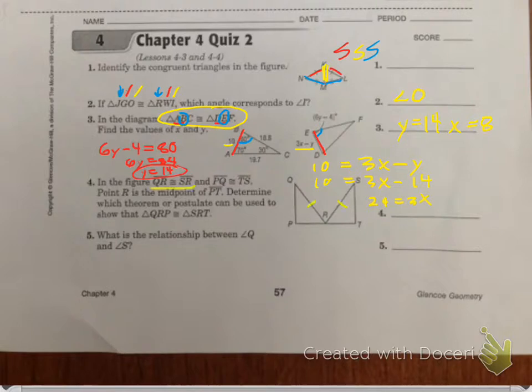Look forward. Number 4, figure QR is congruent to SR. In this kind, I want you to show the markings. So there they are. Those two are marked congruent. Take the givens and mark them in the picture. That's huge. So there's PQ to TS, got them in red. Tried to color code this for you.